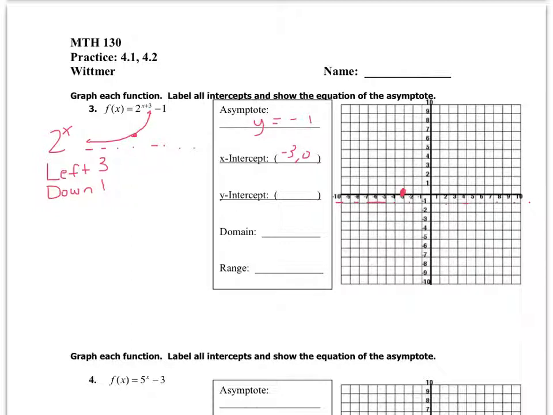We have to solve for the y-intercept. The y-intercept is where we let x equal 0 in the function. So f of 0 is 2 to the 0 plus 3 minus 1. This simplifies to 2 to the third power minus 1. Since 2 to the third is 8, this gives me the solution of 7. So the y-intercept is 0, 7.